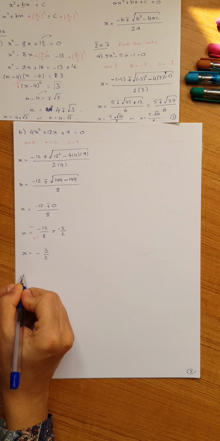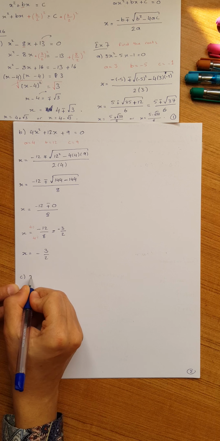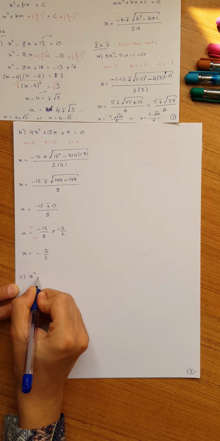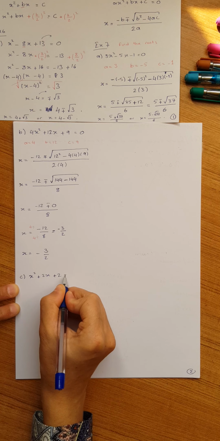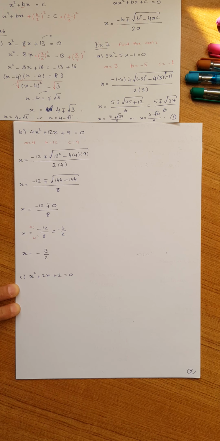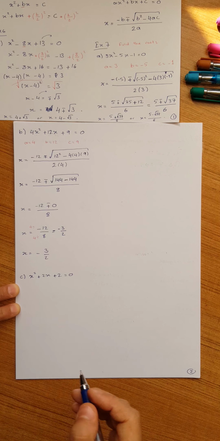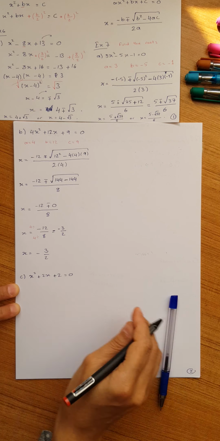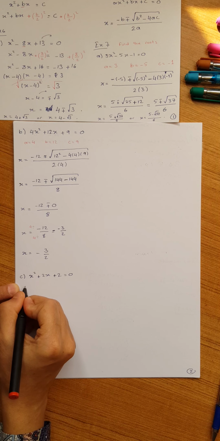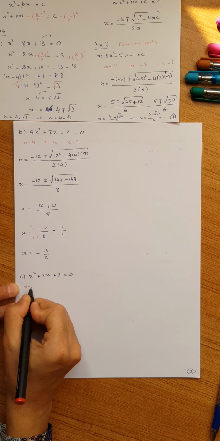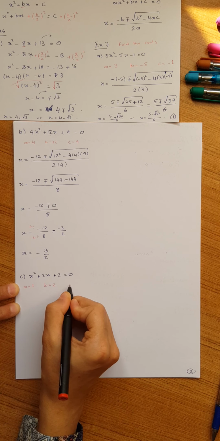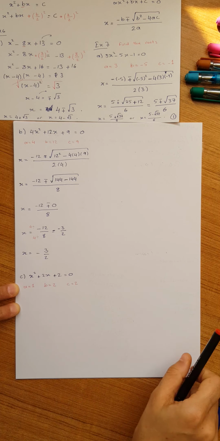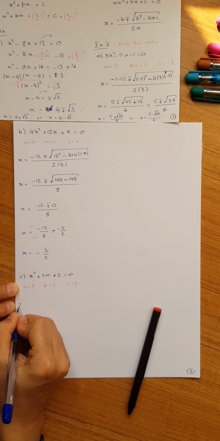part C. It's written as x squared plus 2x plus 2, and that's equal to 0. Again, we have to solve this one using the quadratic formula. A, the coefficient of x squared, is equal to 1. B, which is the coefficient of x, is equal to 2, and C is equal to 2, the number that we have got here. So x is equal to what again?